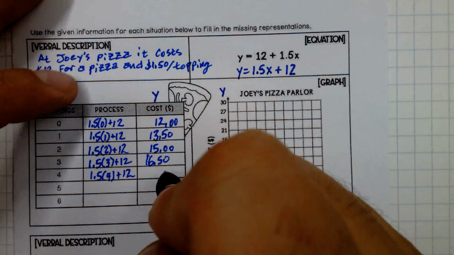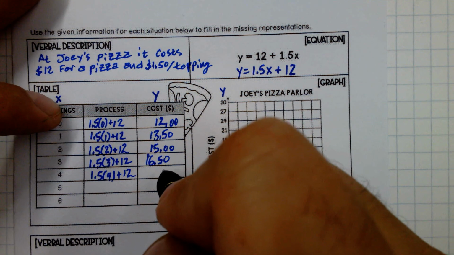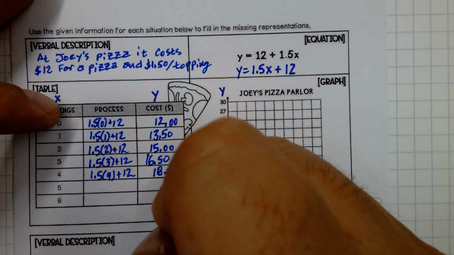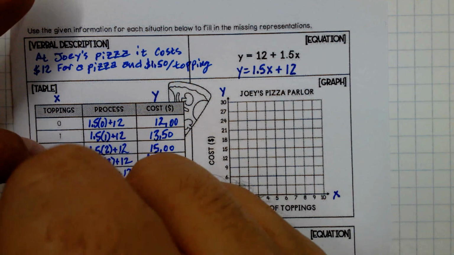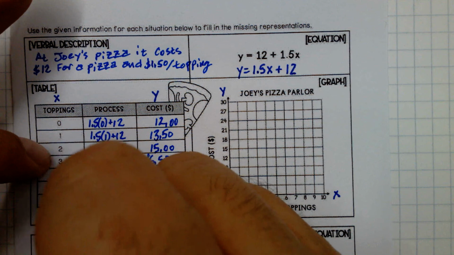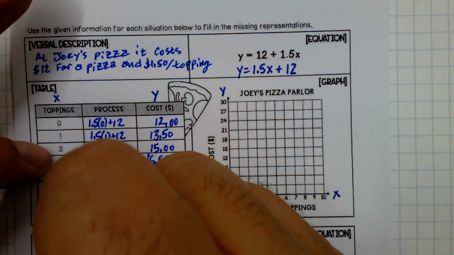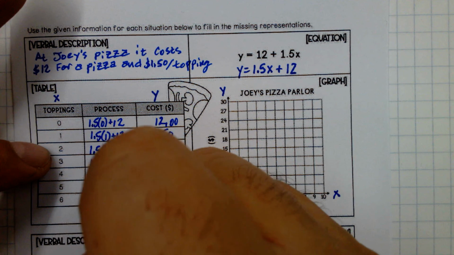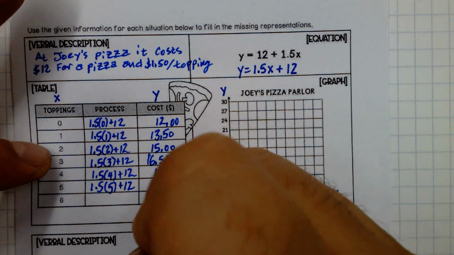Okay. And that would be $19 or $18. 5 toppings. Wow. That's a lot of toppings.